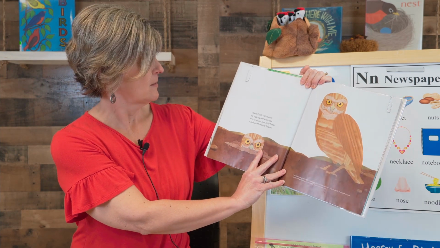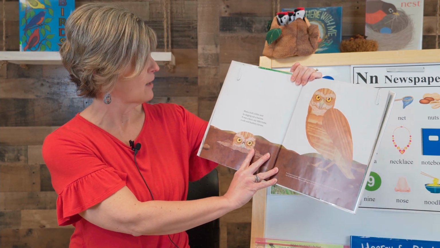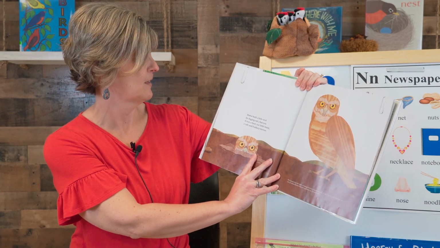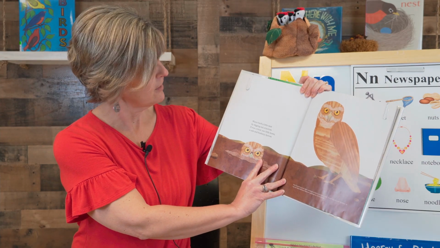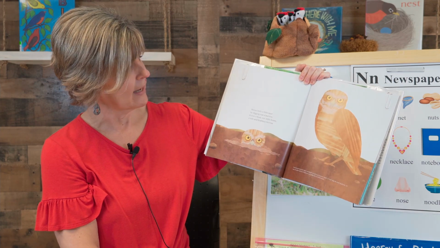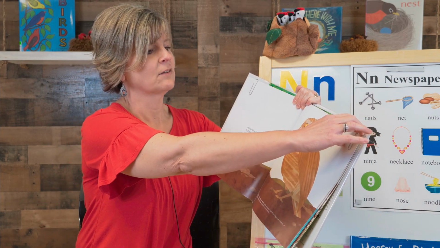What are these? Mama built a little nest by digging out a burrow. It was a hoot, our little home, a safe and feathery furrow. These are burrowing owls, and they dig their nest down in the ground.